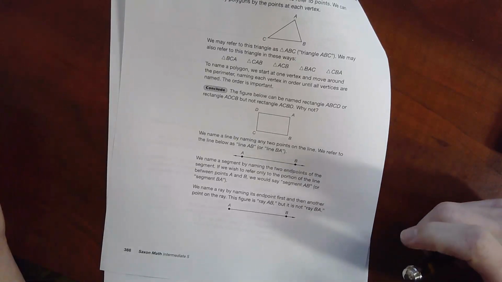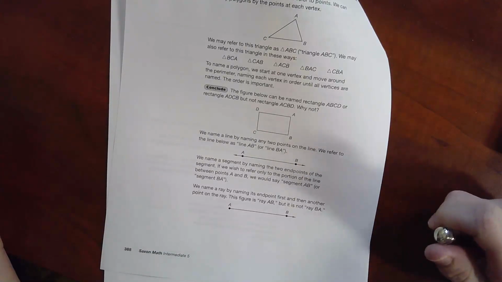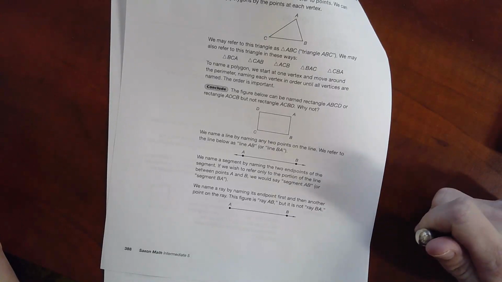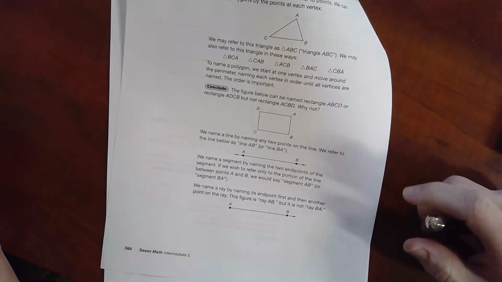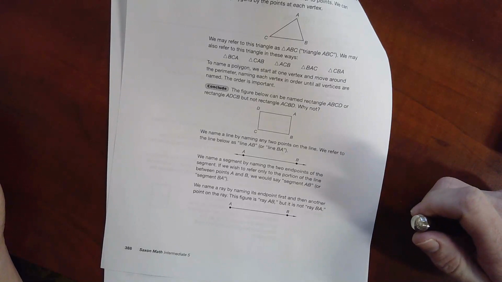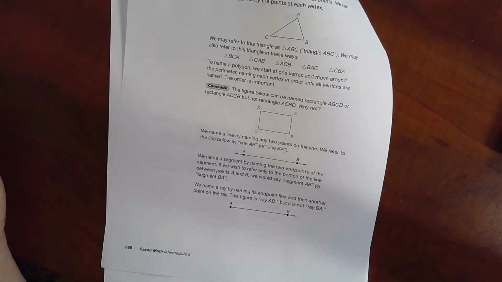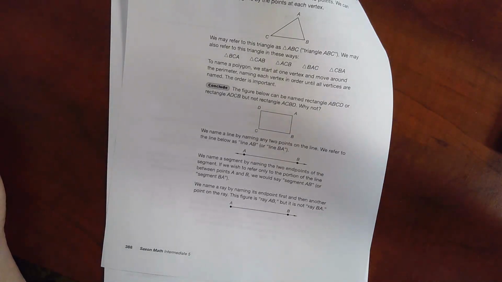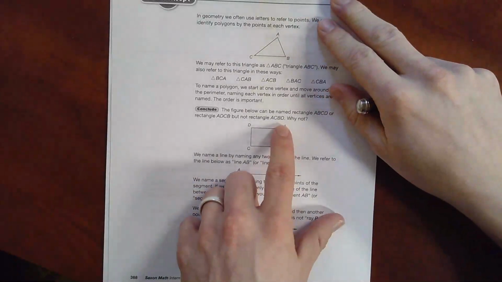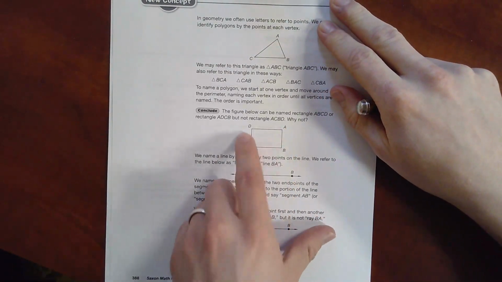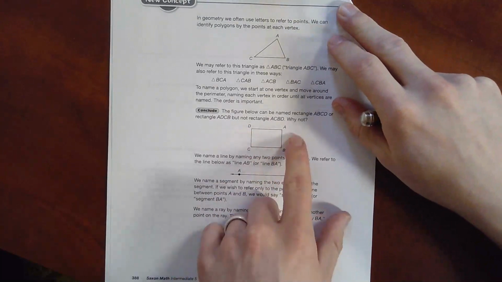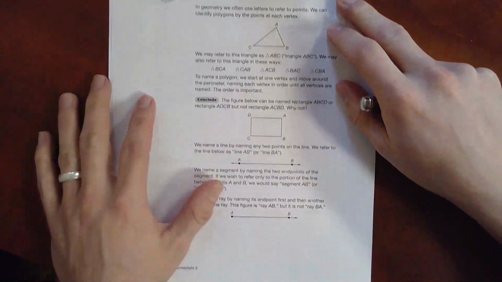You can choose a point and then list all 3, and you're good. You don't have to have a very specific strategy for it. That is also true about some of these others. Now, why do we not name this one ACBD? Well, I'll let you think about that.